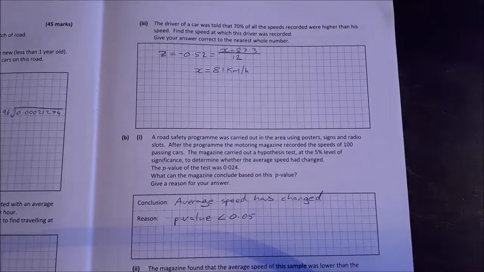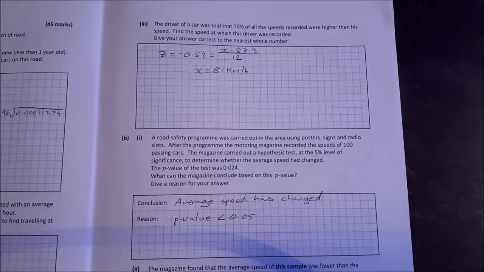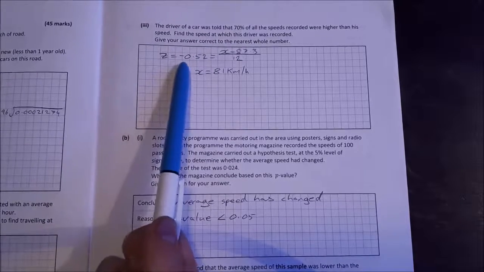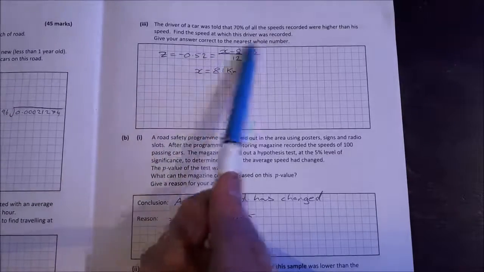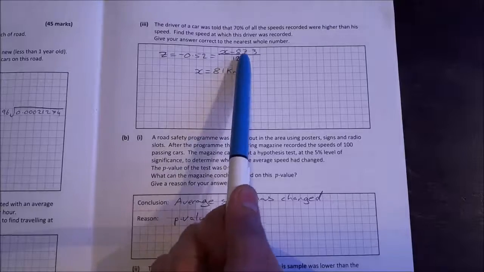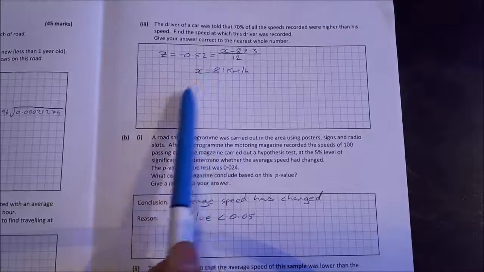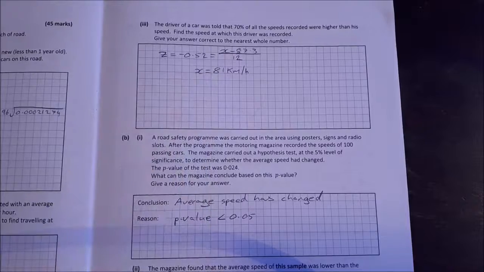Part 3, the driver of a car was told that 70% of all speeds recorded were higher than his speed. Find the speed at which this driver was recorded. Give your answer correct to the nearest whole number. So he was told that 70% of speeds recorded were higher than his. So the Z score for 70% is minus 0.52. So let's use the formula again, x minus x bar over sigma. We know 87.3, we know sigma, so solve for x, you get 81 kilometers per hour.